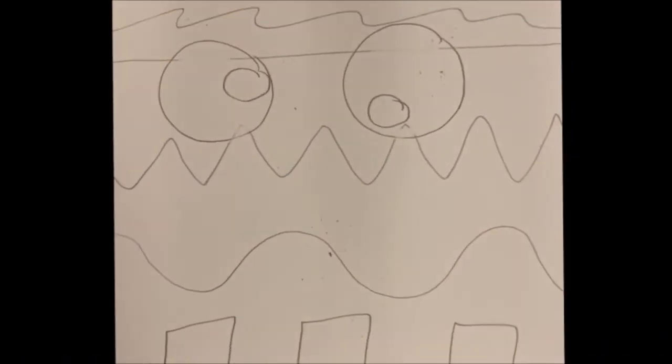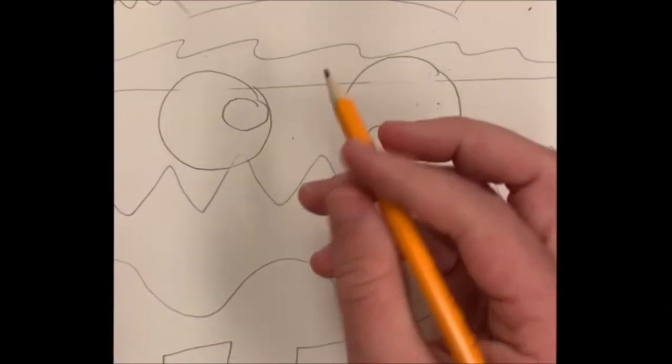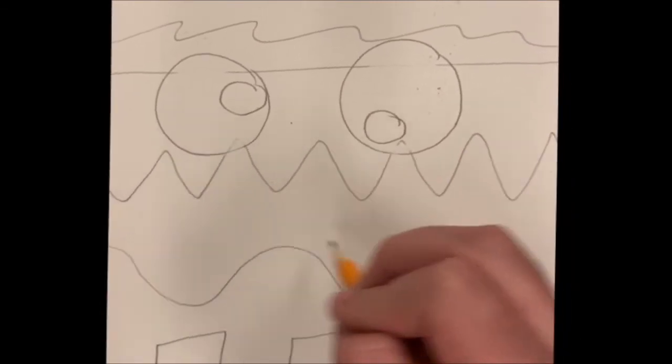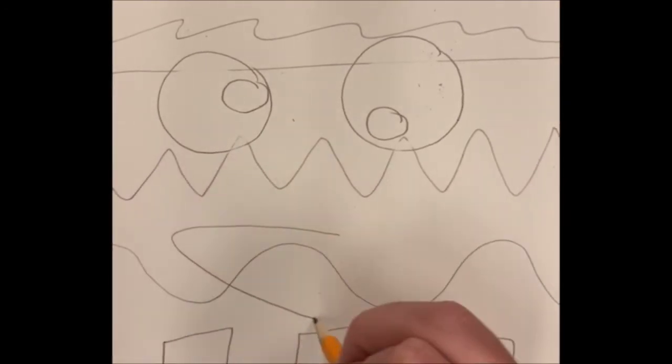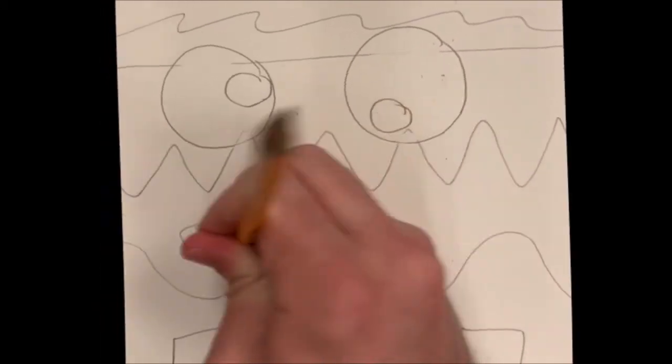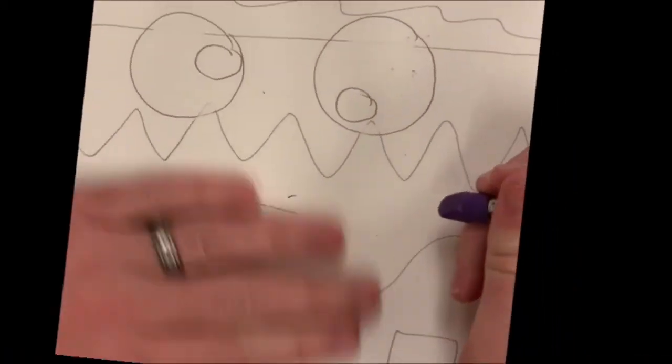Now also, I want to make sure he's got a mouth. And I think I can just make this down here be his mouth. So I'm not going to worry about that, because this can be teeth here, and these can be bottom teeth here. And then if there's any other details you want, maybe give him a weird nose, a big old pointy nose like that. And then you can just be creative with what you want to do.